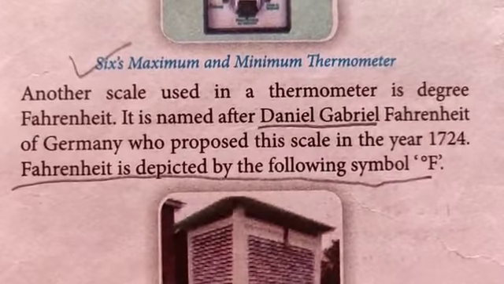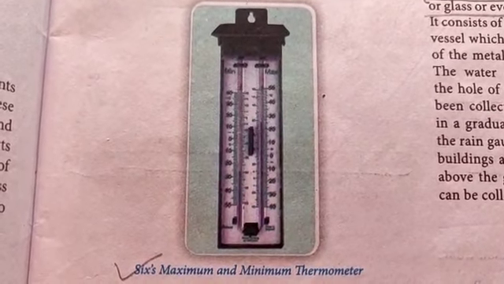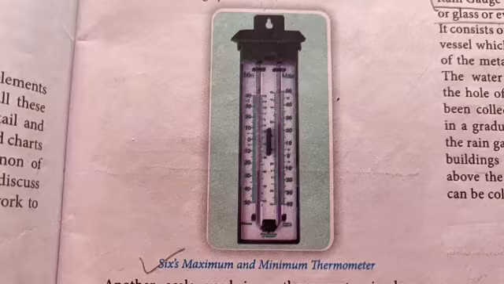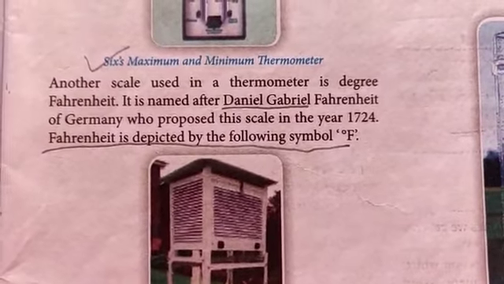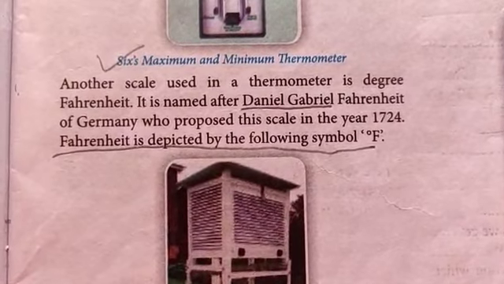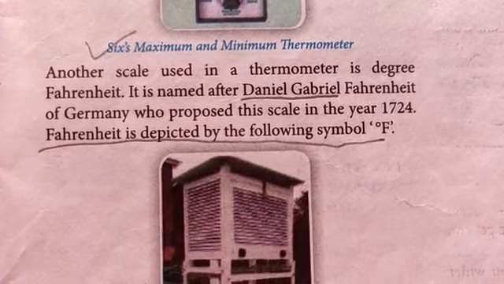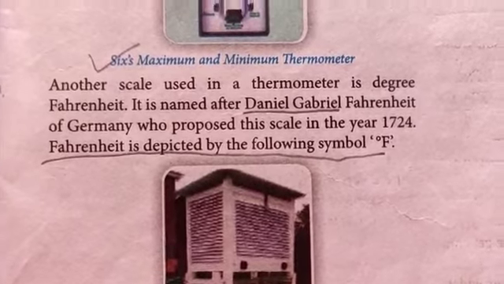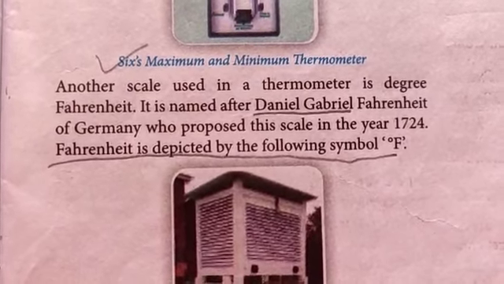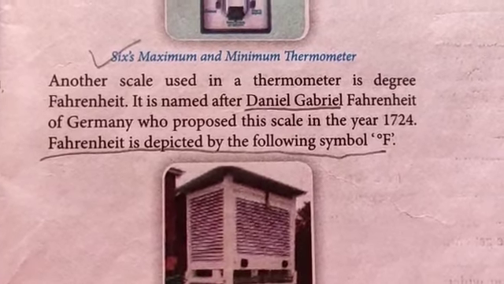See, a diagram of the Six's maximum and minimum thermometer is given over there. Take a look at it carefully. Now another scale used in a thermometer is degree Fahrenheit. Underline that. It is named after Daniel Gabriel Fahrenheit of Germany, who proposed the scale in the year 1724. So the Fahrenheit thermometer came before the centigrade or Celsius one, which came in 1742. Fahrenheit is depicted by the symbol degree Fahrenheit.